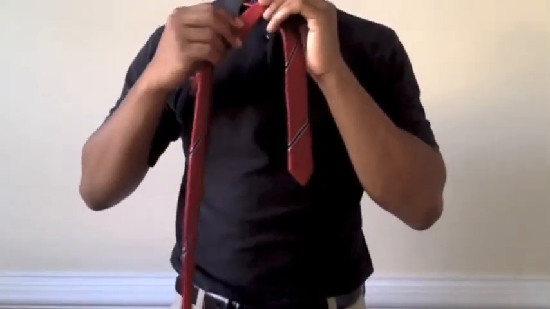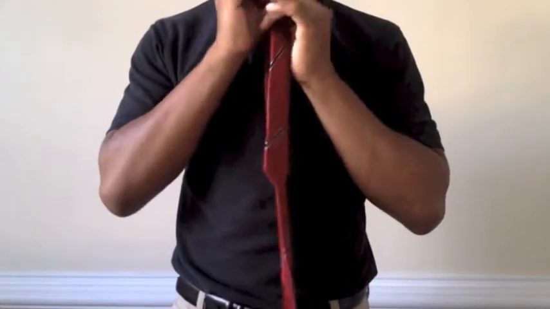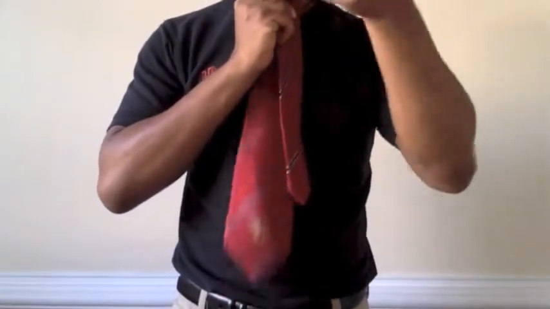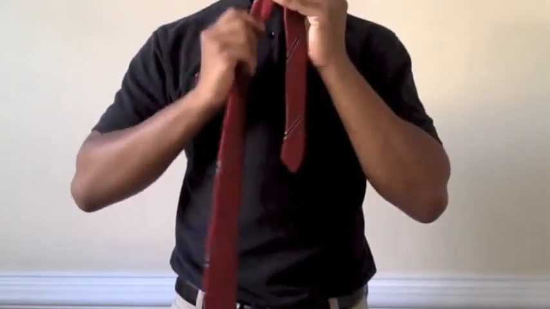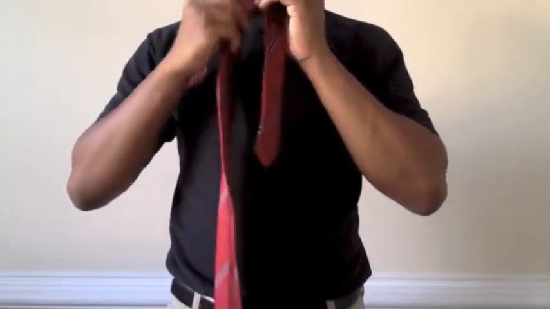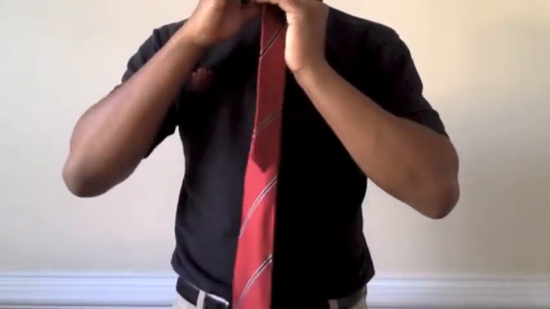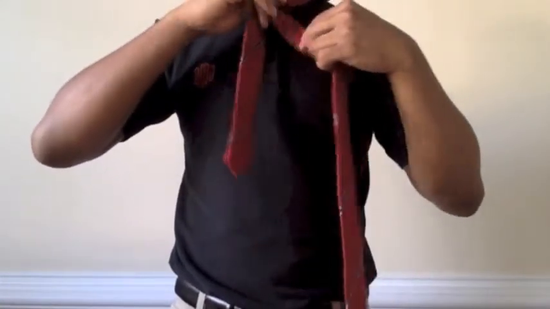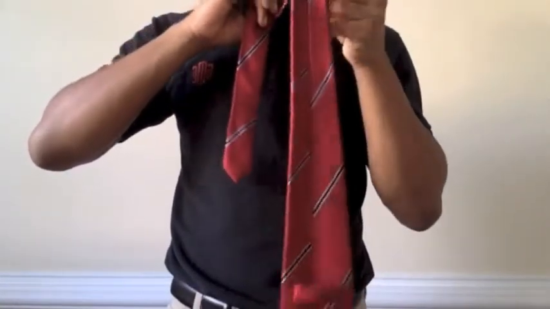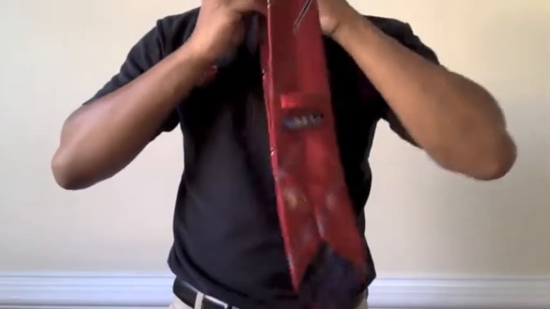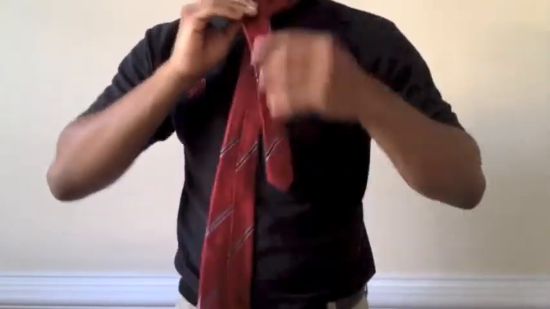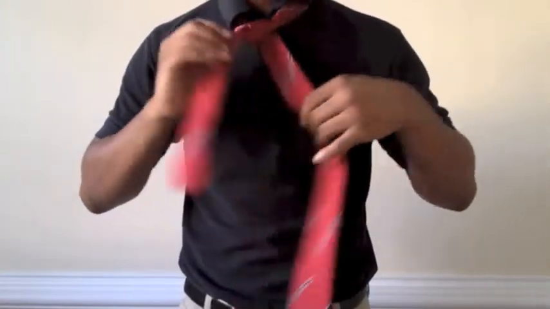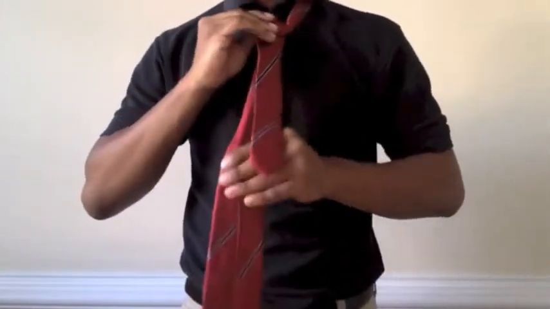Bring the wide end behind and up through the loop like this, and then pull to the left again. Bring the wide end behind the narrow end and up through the loop and down the back.